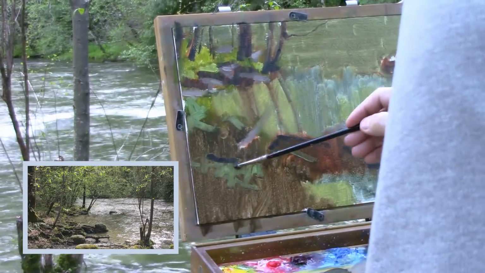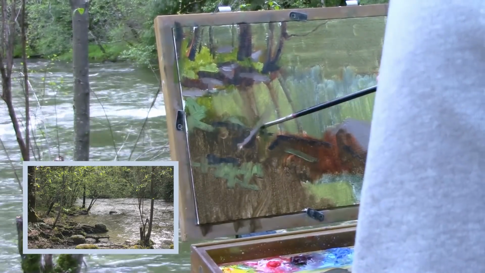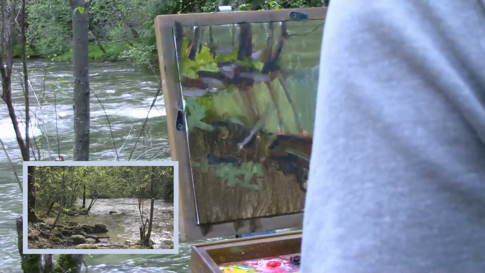Sorry for the bad angle there. You catch my left shoulder occasionally and it kind of blocks the view, but that was kind of how everything was set up at the time.